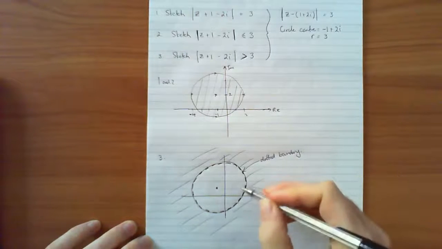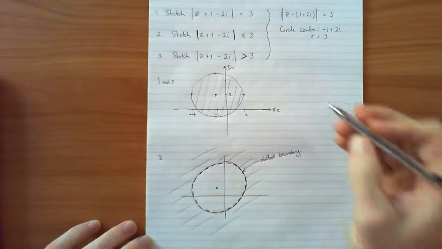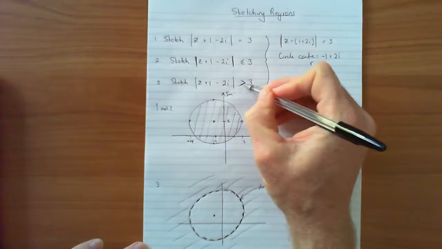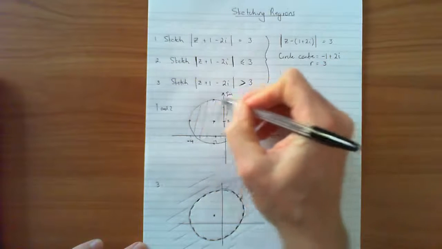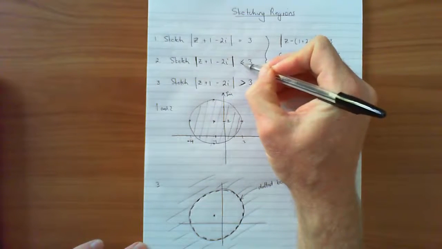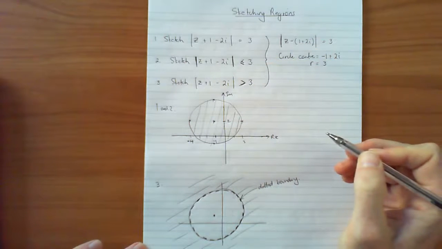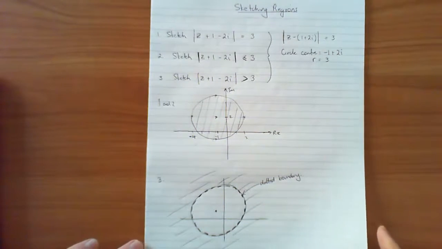When you're drawing these, it's very easy, like I did, to quickly draw it and then realize that it should be dotted. Once again, the reason it's dotted is because it wasn't equals to. It was just greater than. This one, the boundary was included because it had an equal sign, as well as the less than. So in summary, if it's not equal to, dot the boundary. If it is equals to, then you include the boundary.